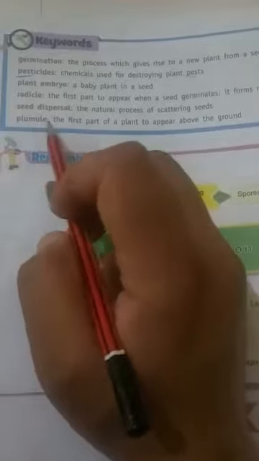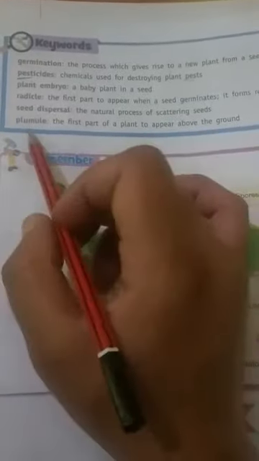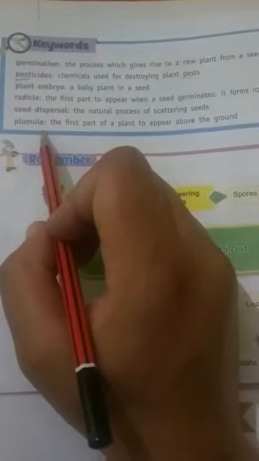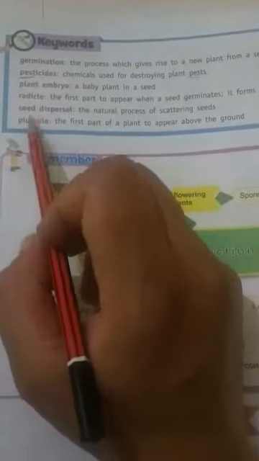Next is plumule. The first part of a plant to appear above the ground, and it later converts into the stem. So the first part of a plant to appear above the ground, which forms the stem of a plant, is known as plumule. Radicle forms the roots, plumule forms the stem. Clear?